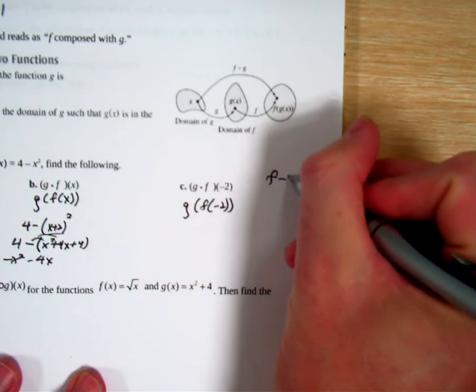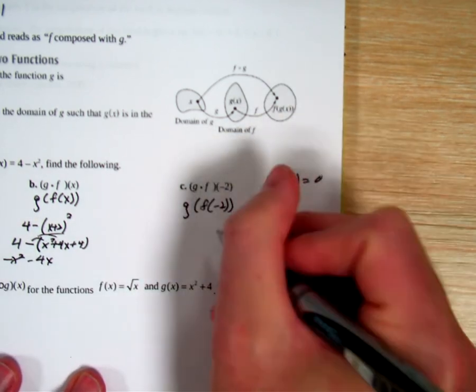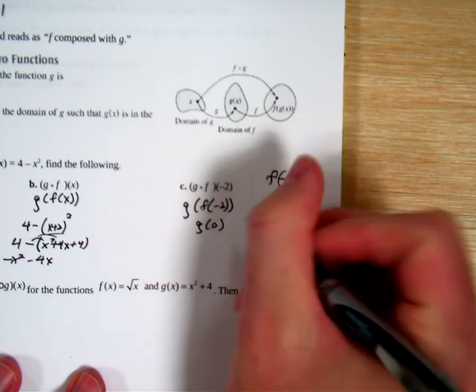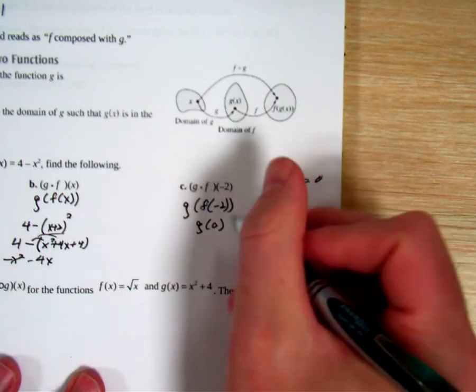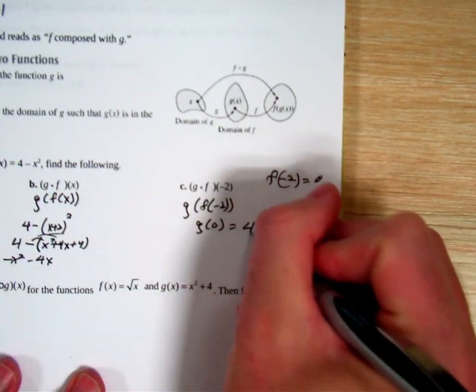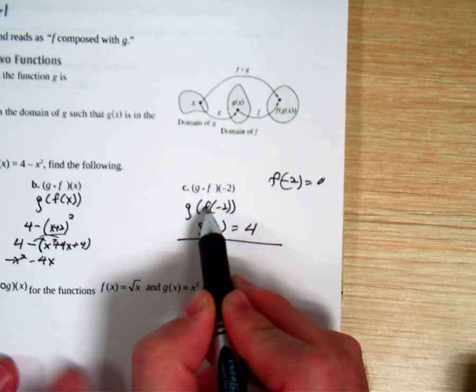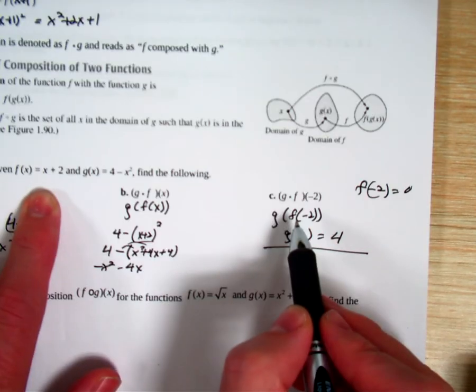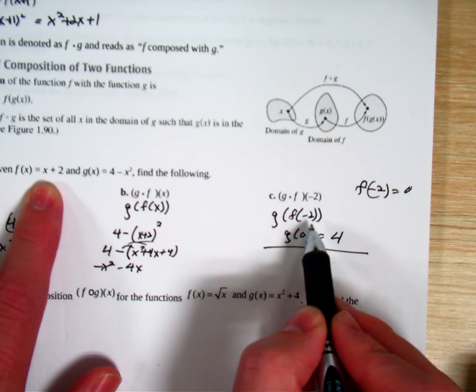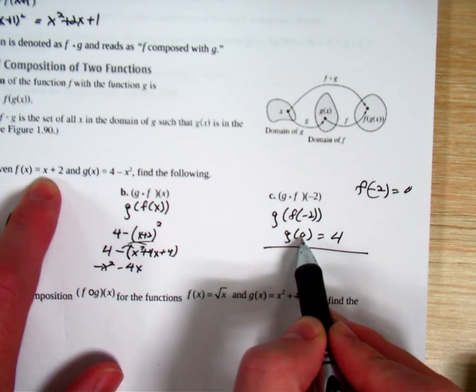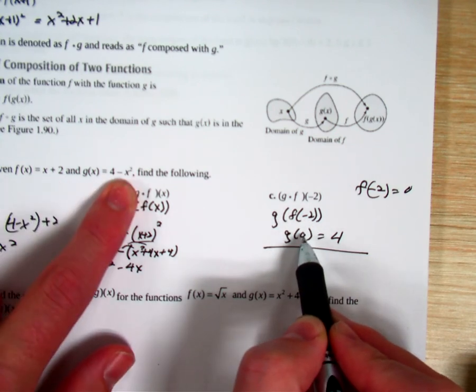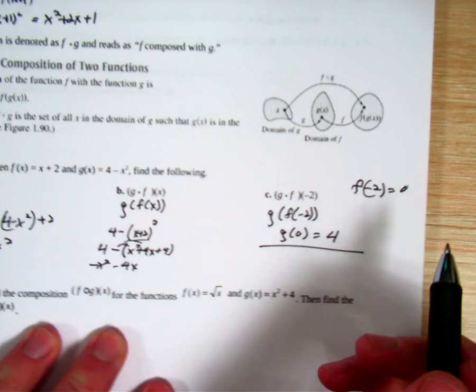So f of negative 2 equals 0. Take that answer, 0, and put that into the g equation. So now I'm doing g of 0. 4 minus 0 squared is going to give me 4.